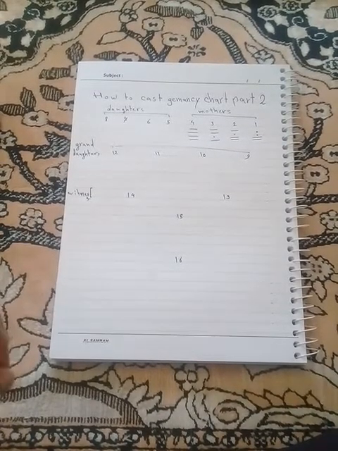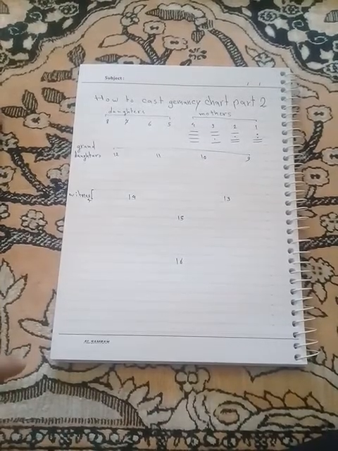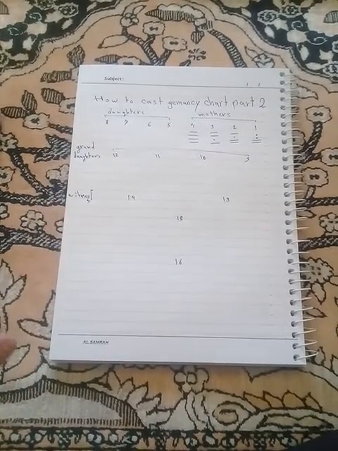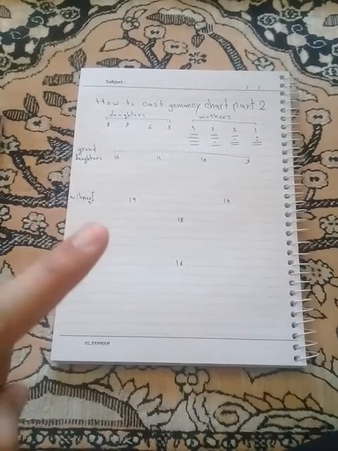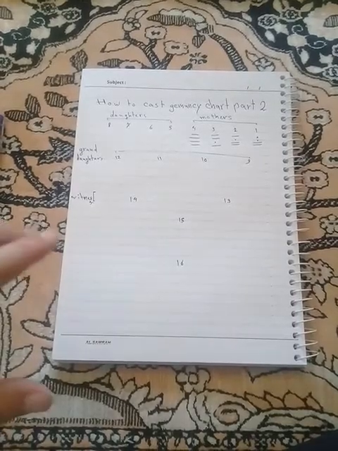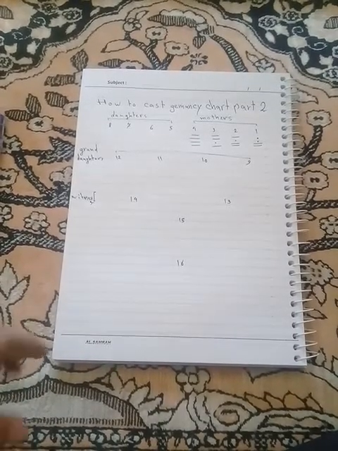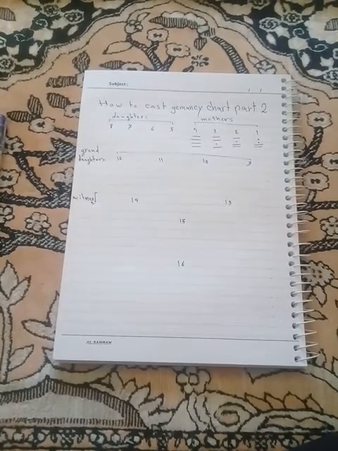Now I'll explain to you how to get the daughters. The daughters are extracted from the mothers directly. So let's begin. Each geomancy figure is made of 4 lines.